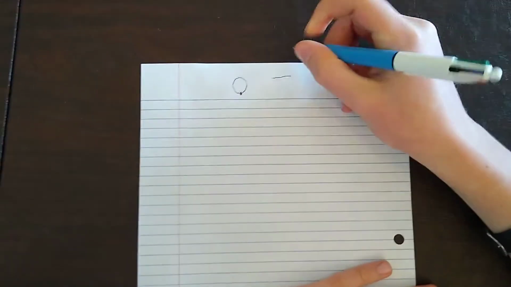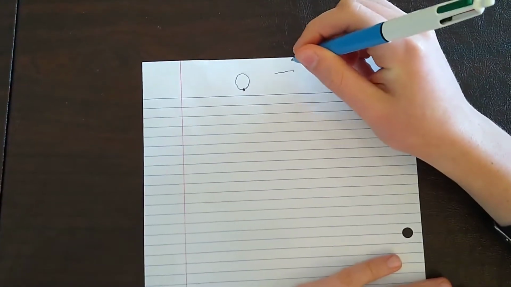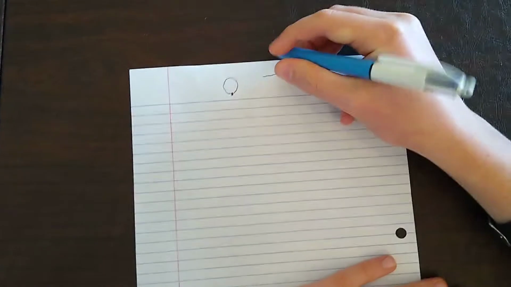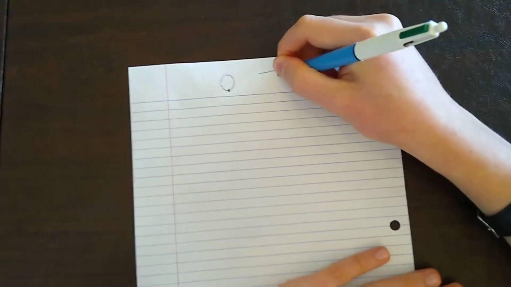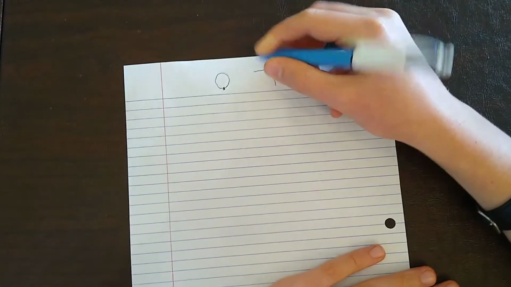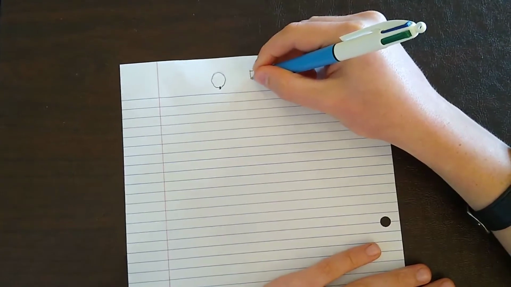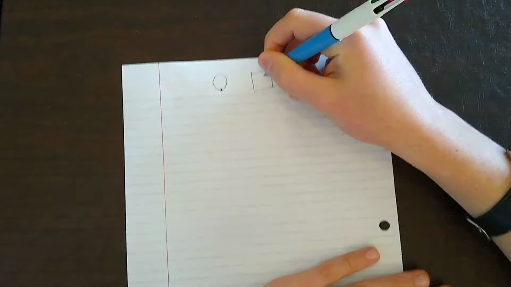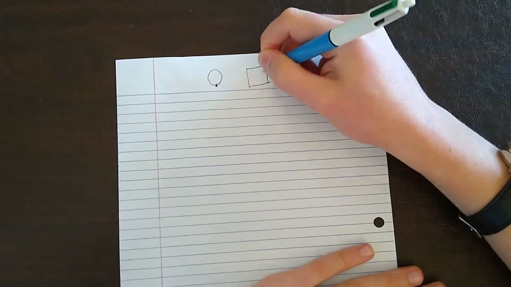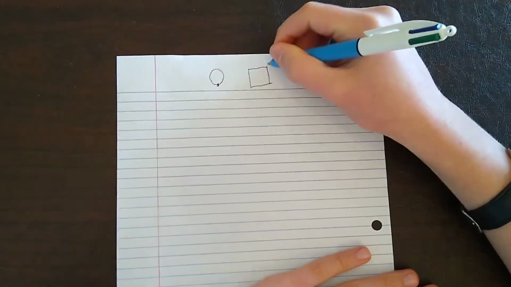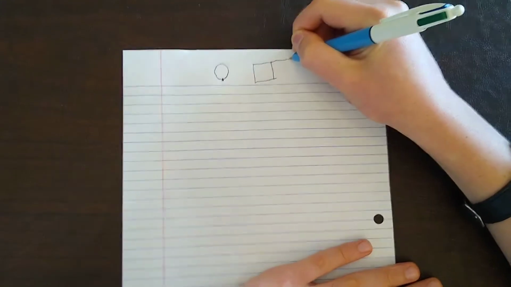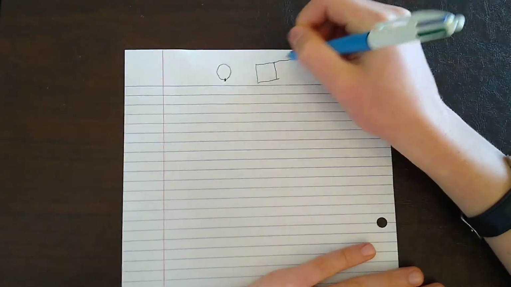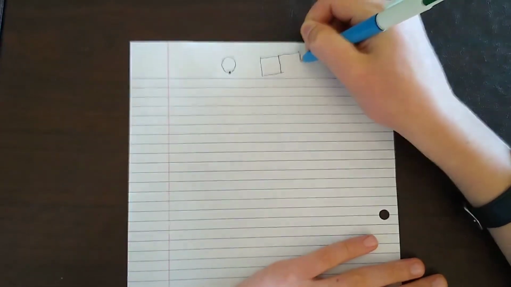Then a square foot is defined as the area enclosed by a square with each edge 1 foot. So this would be a square foot. Let's say it's 2 linear feet. Let's form a square out of that.